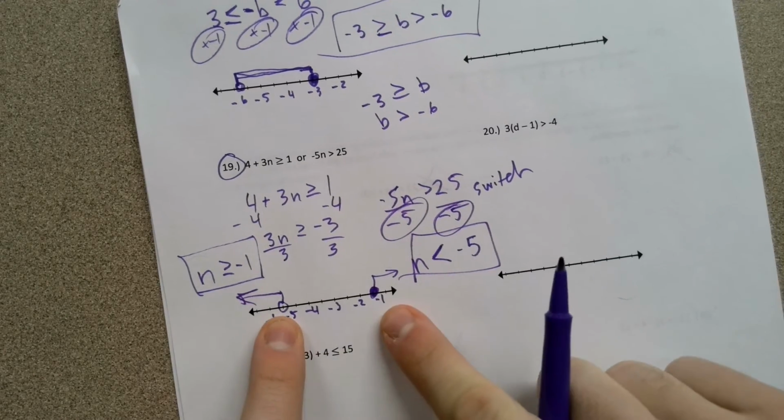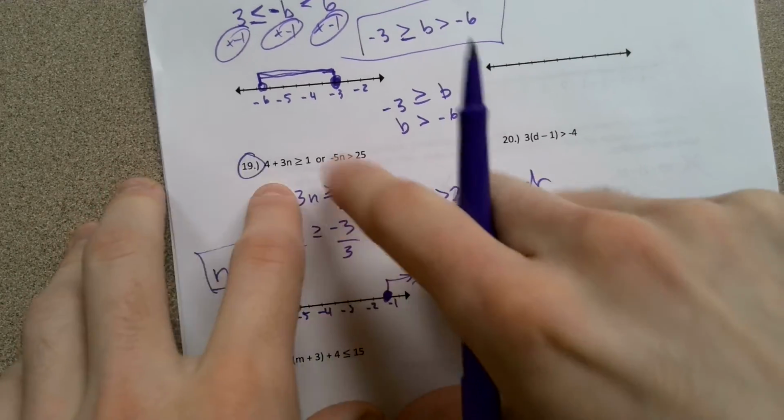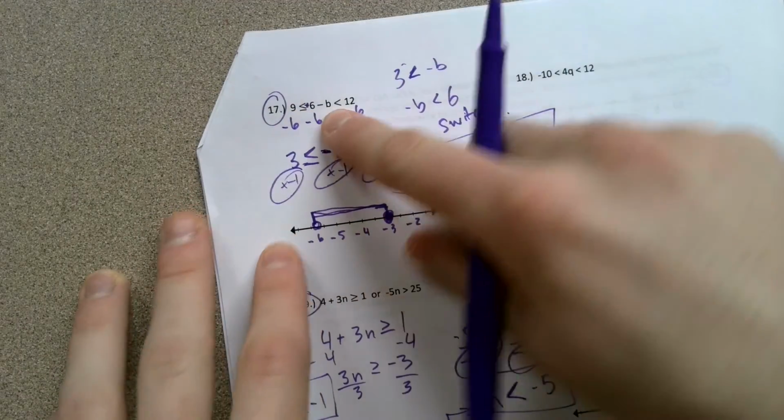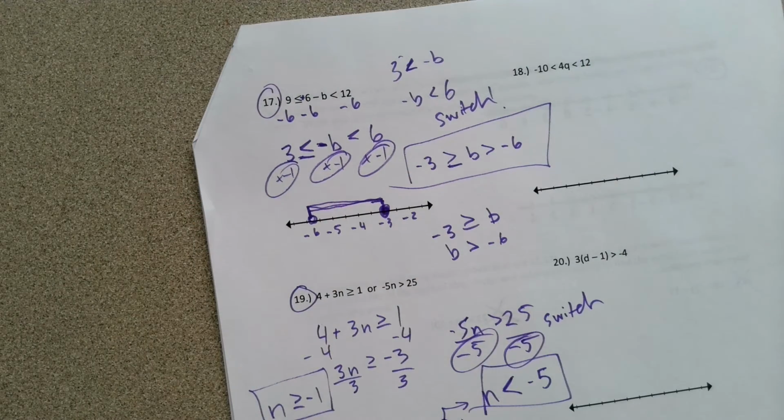Those ones represent two separate ones. These are really just two separate problems. When they're compound like this, when you don't see that OR, that means they're most likely going to connect.